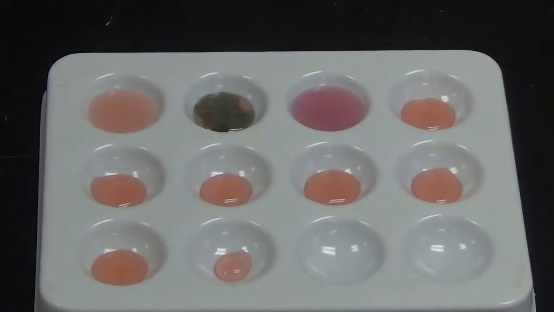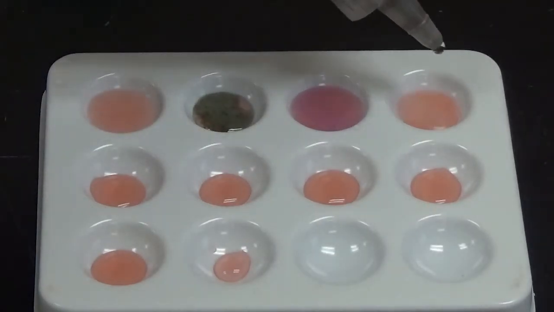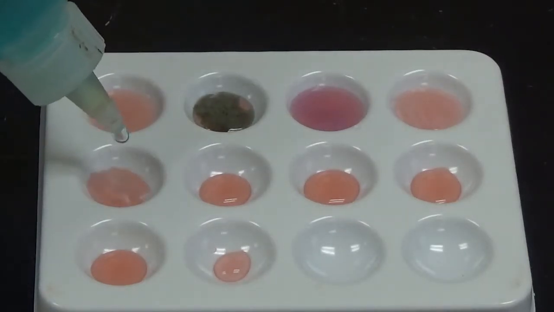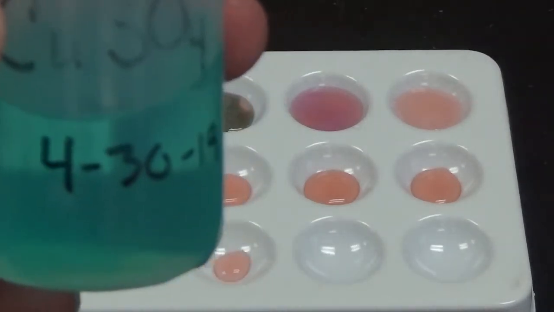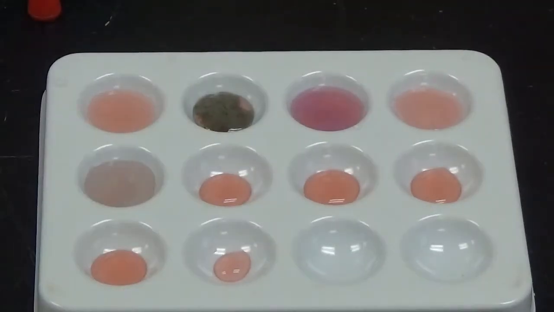Alright, so next up we're going to add silver nitrate to the last one, and nothing but a dilution of color. Alright, so starting on the next row, we're going to add copper sulfate first. And that one is kind of weird because it looks like there might be a chemical reaction, but you have to remember we are adding this blue colored liquid to the pink liquid, so that is not a chemical reaction.